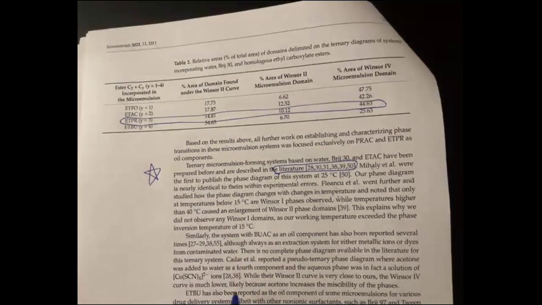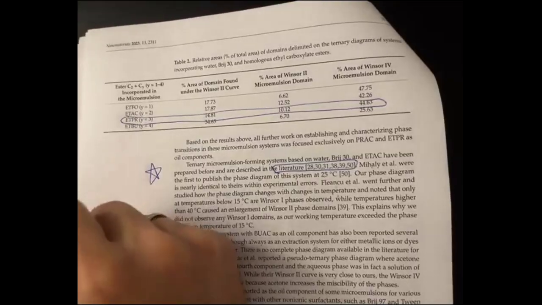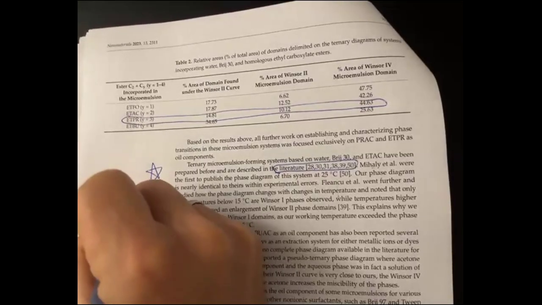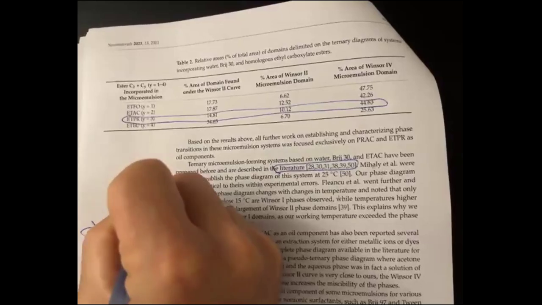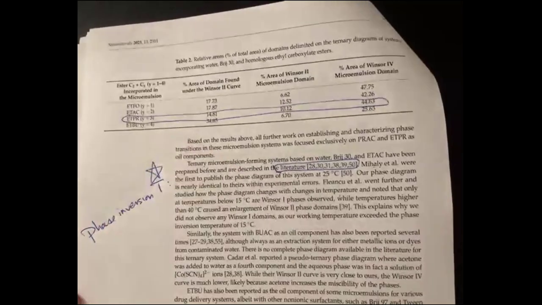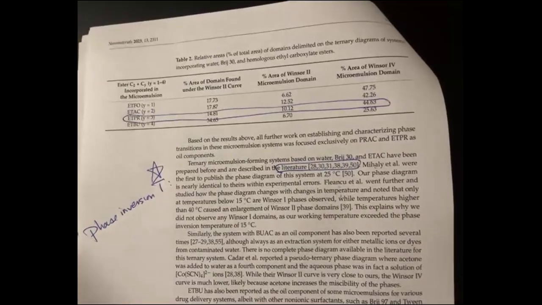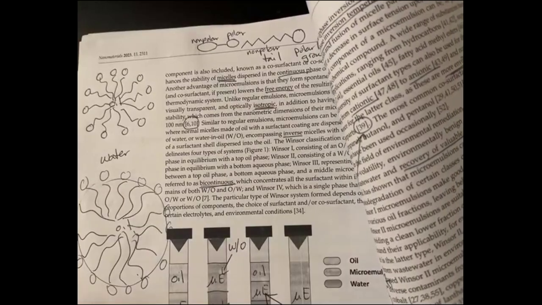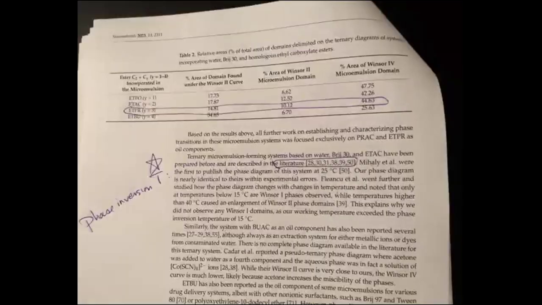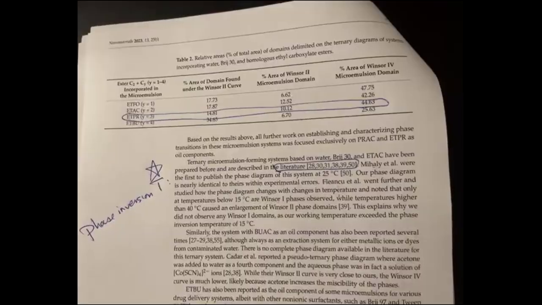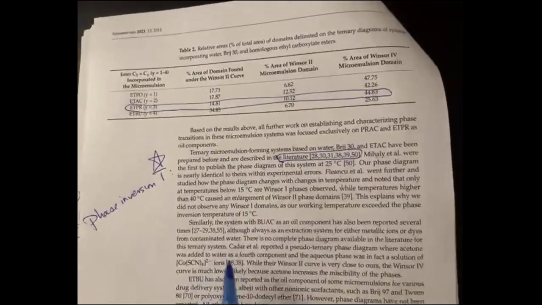Good. Phase inversion. Good. So phase inversion temperature seems, so Windsor is like a Windsor 1 to Windsor 2, and Windsor 2 to Windsor 1. Okay, mental notes. Temperature can affect that. I still don't understand it.